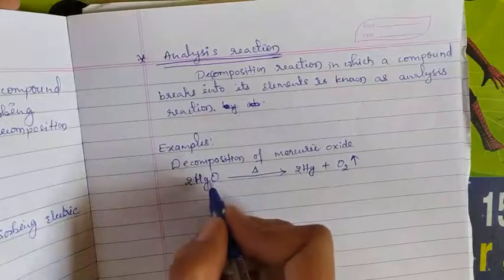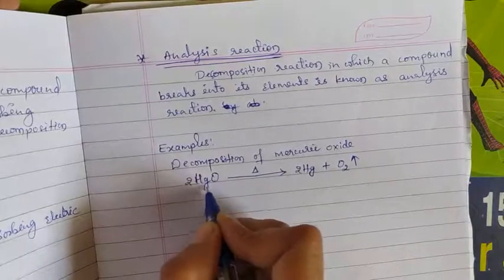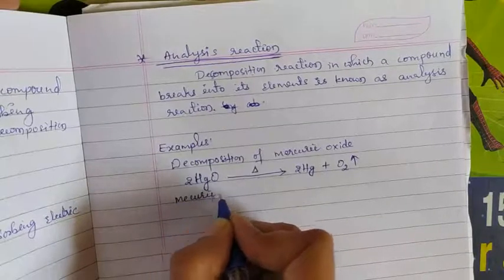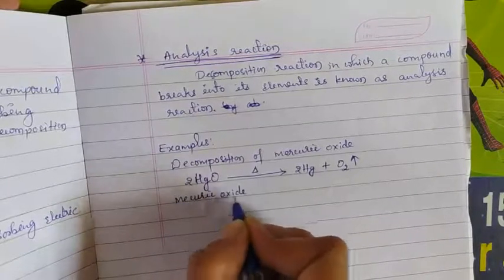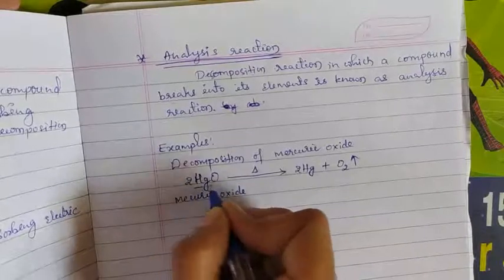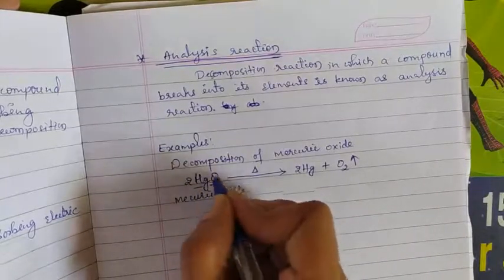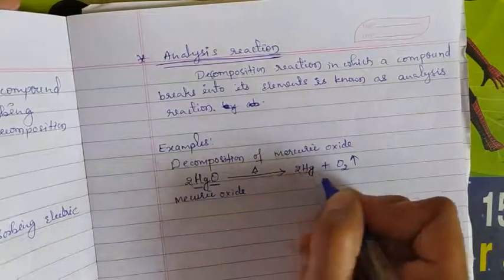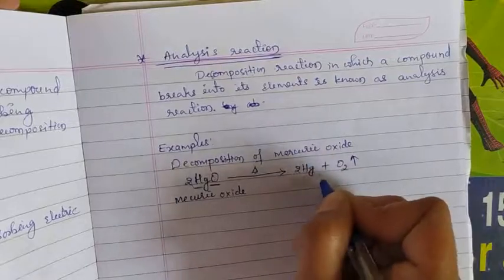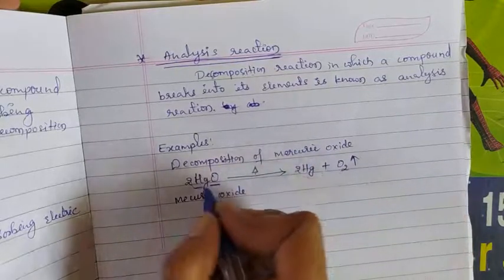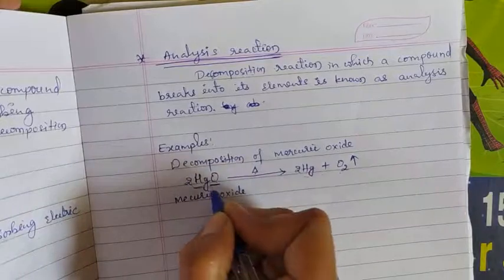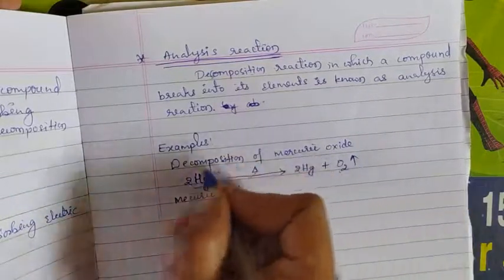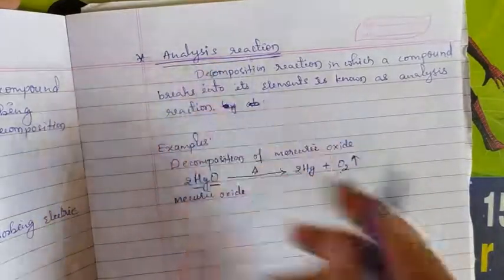Here, see here, mercuric oxide is a compound. It is made up of 2 elements, mercury and oxygen. When this compound is heated, it breaks into mercury and oxygen. Okay, they are the 2 elements. On absorbing heat energy, this compound breaks into its elements. Therefore, it is an example of an analysis reaction.